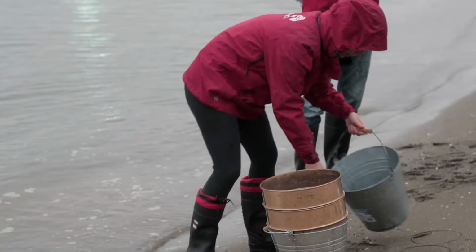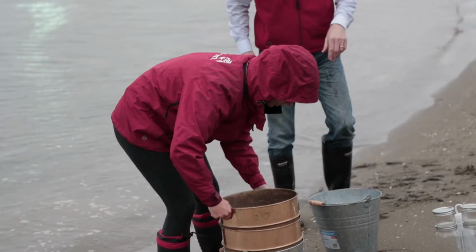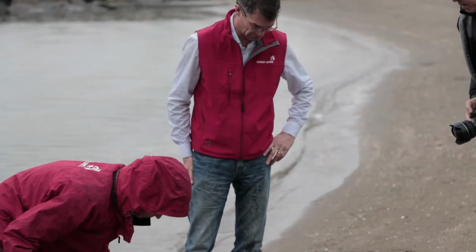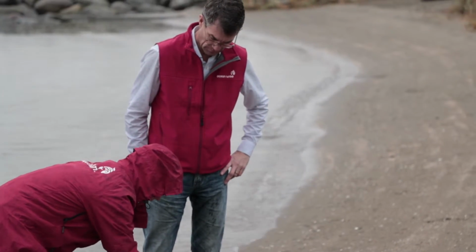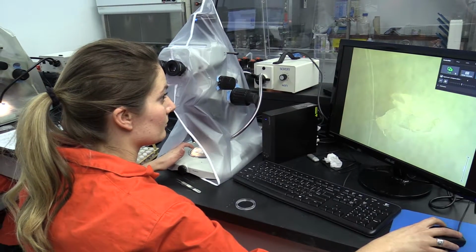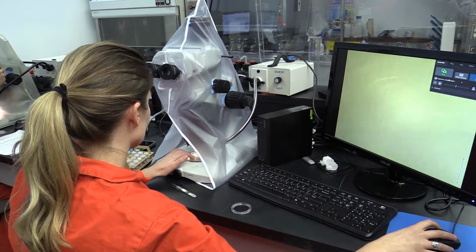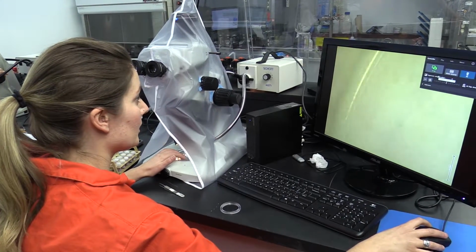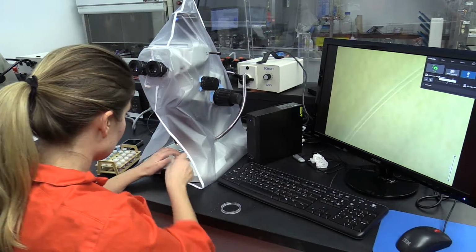Samples of seawater are basically collected by taking a bucket of a fixed volume of seawater, pouring it through a sieve, and then cleaning out any debris that is retained by that sieve, putting that into a smaller jar and coming back to the lab here. All we really need to do here is take the filter from the sample, put it under the microscope, identify, count, and measure each of the particles that we see.